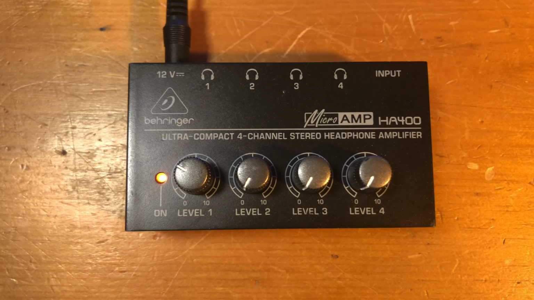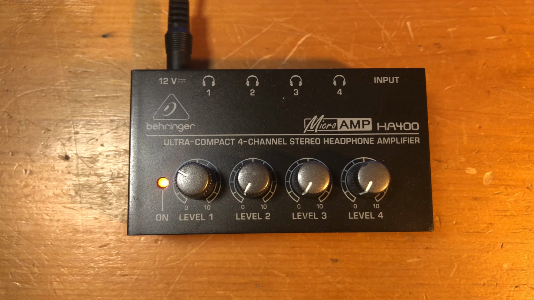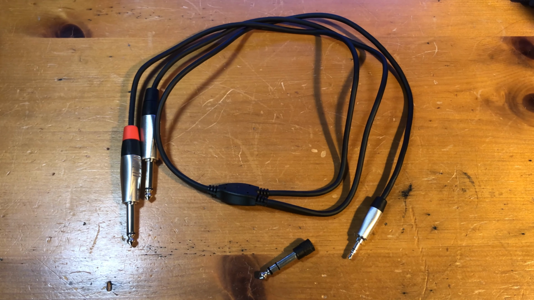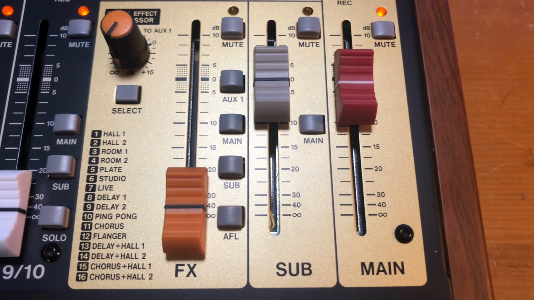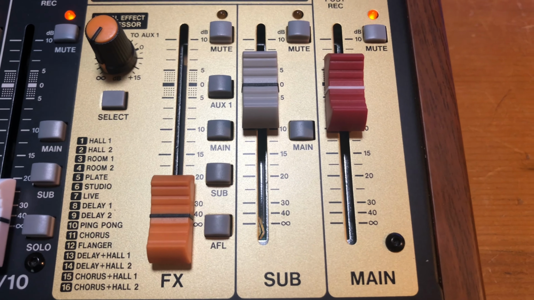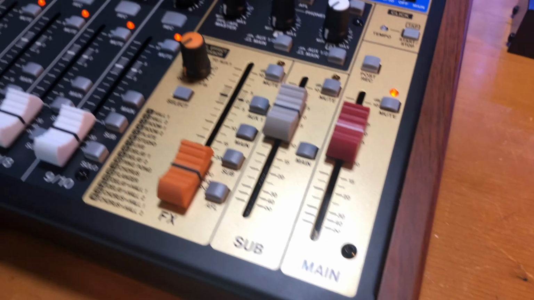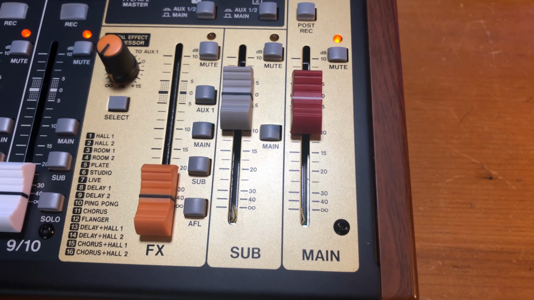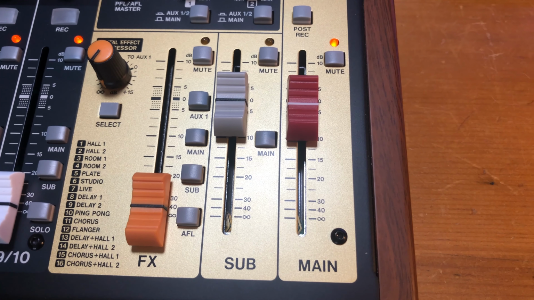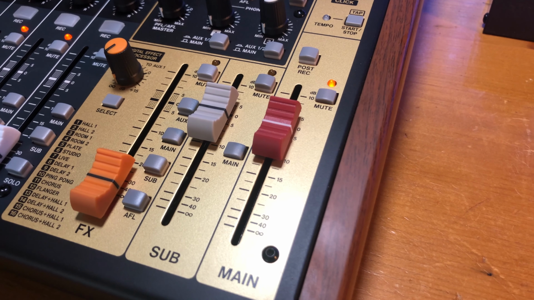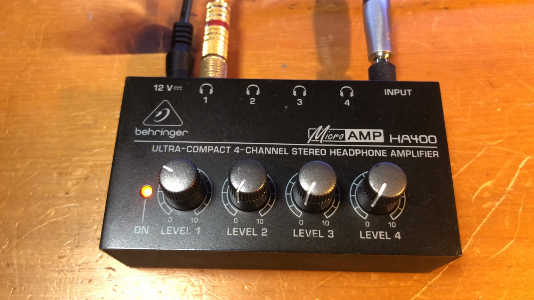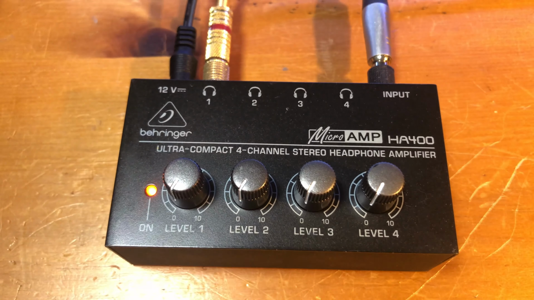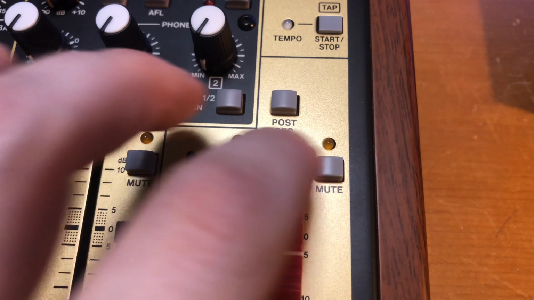The second option is to use the sub output and a headphone amp. You need a HOSA breakout cable and an 1/8 inch adapter, unless your cable is 1/4 inch TRS. Sub output is basically a second main output. You can mute the main fader and record, playback, and mix using the sub output and headphones. It's simple and intuitive. When you want to shut the headphones off and turn the monitors back on, mute the sub output and unmute main or turn down the headphone amp volume. Easy. I just hope these buttons are good for 1,000,000 presses.